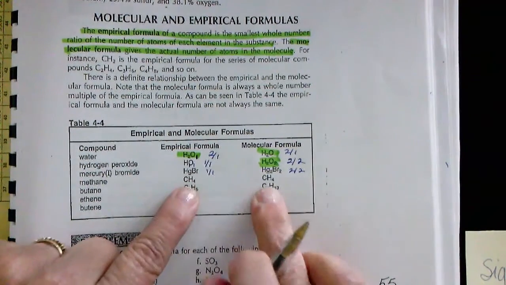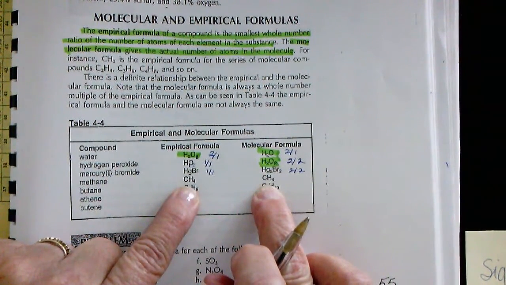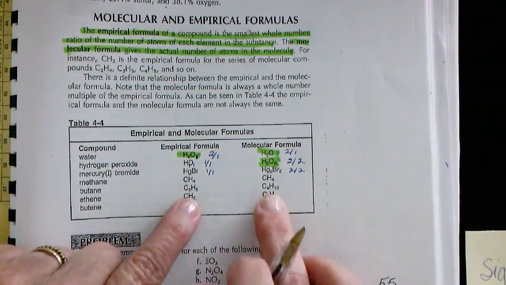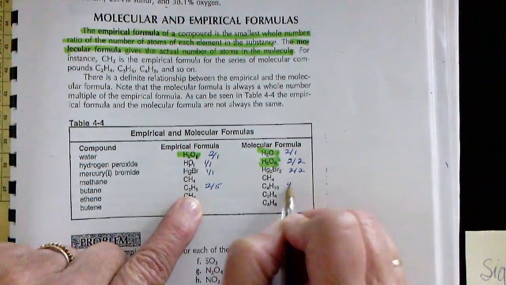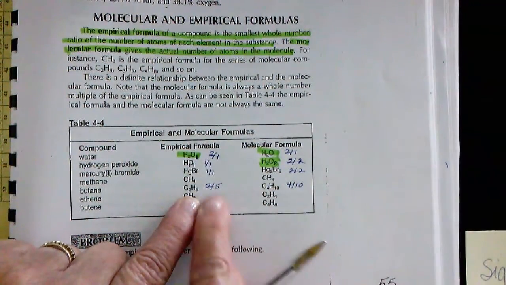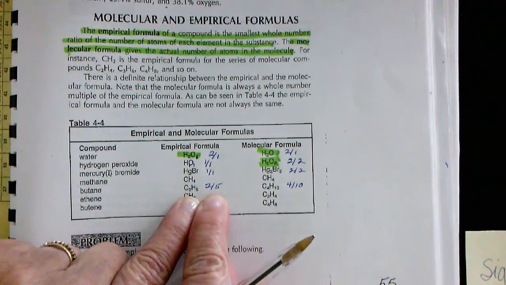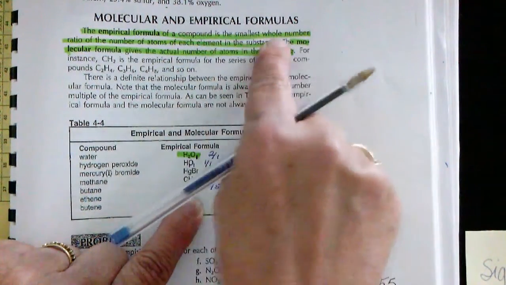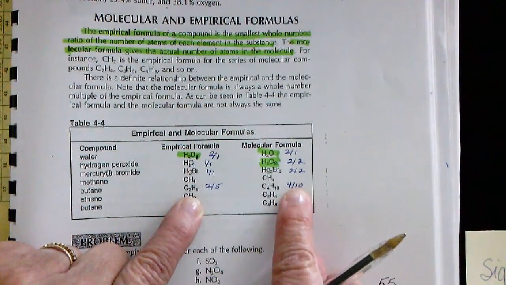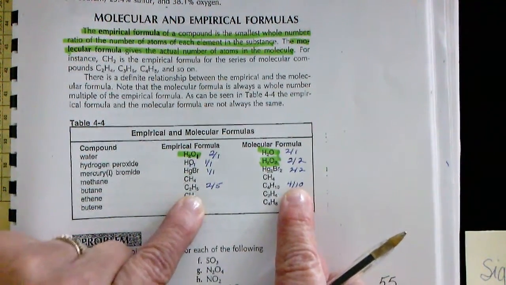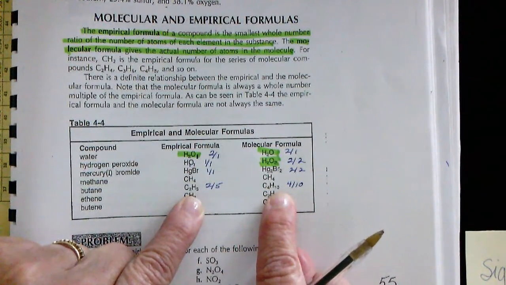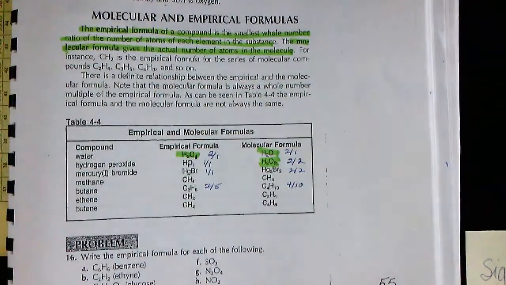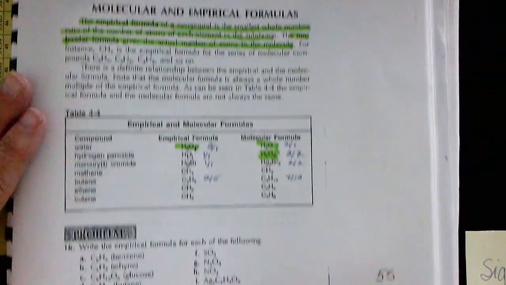Okay? Some of them have the same. CH4, methane, has the same empirical and molecular. Another example would be a ratio of 2-to-5, where this one's a ratio of 4-to-10. But again, this would be the simplest whole number ratio as defined in your definition up here. Smallest whole number ratio, where the molecular is what's actually in the compound. So in other words, you're actually going to see it with 4 carbons and 10 hydrogens. So that's the difference between empirical and molecular.